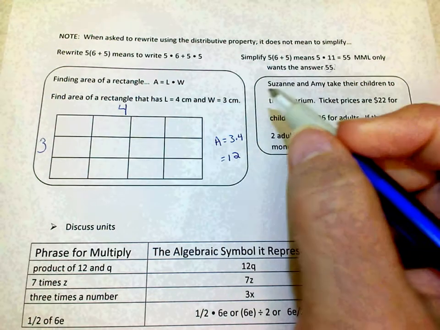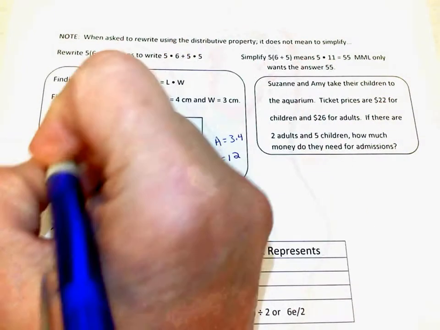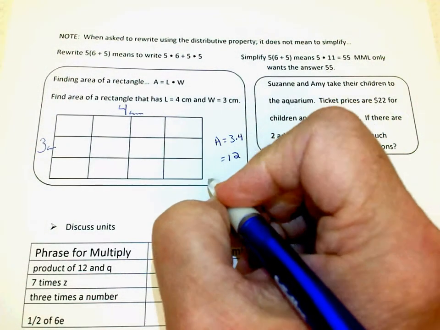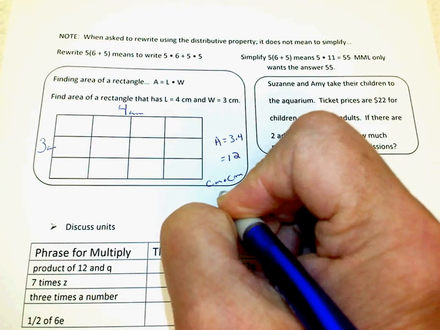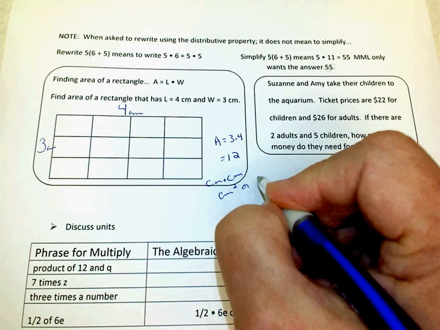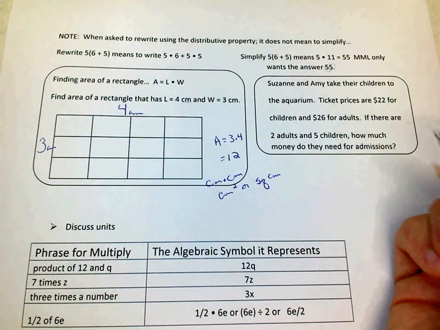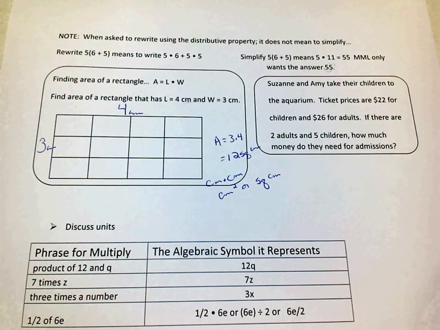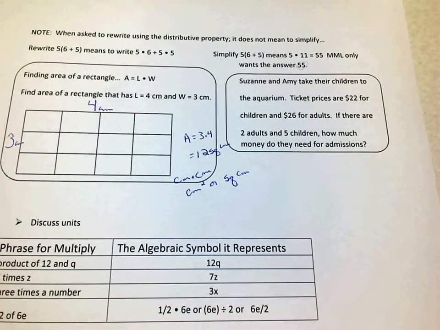Now, what about the units? These are centimeters. The length is 4 centimeters, and the width is 3 centimeters. Well, a centimeter times a centimeter is a centimeter squared, but the other way they write it is SQ, meaning square centimeters. So we put SQ cm. If you have problems with that, ask in class, because we will be very glad to answer your questions.